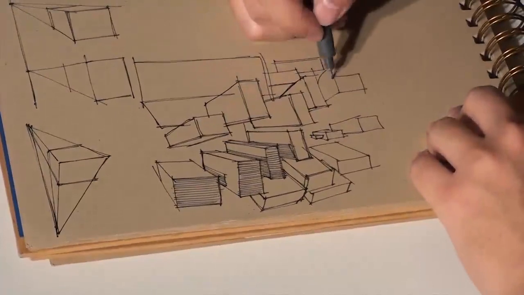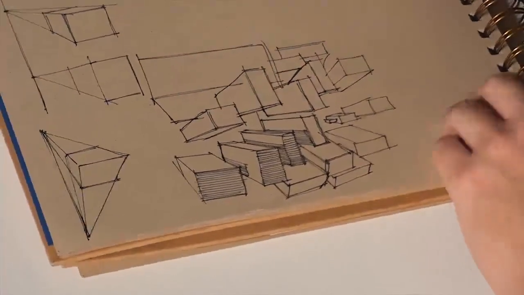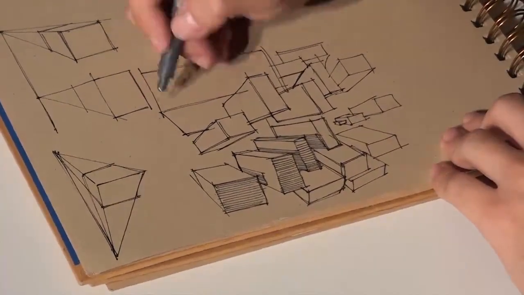But again, you can see where I'm going with this. Pretty simplistic, but it's a good exercise. Fill the entire page.